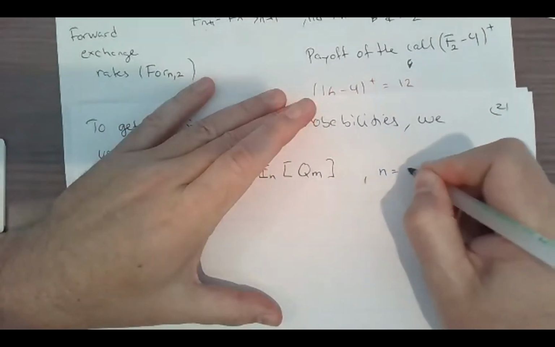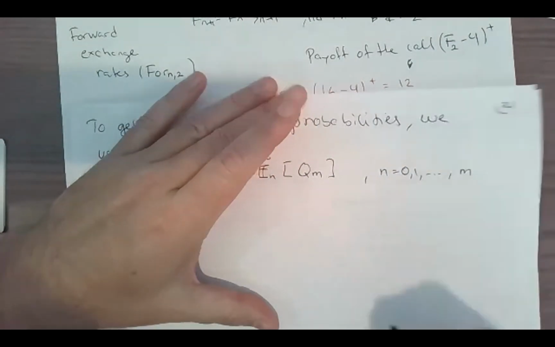This was true for n equals 0, 1, all the way up to m.